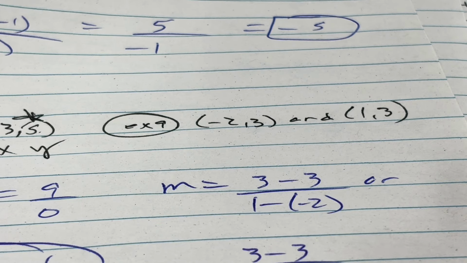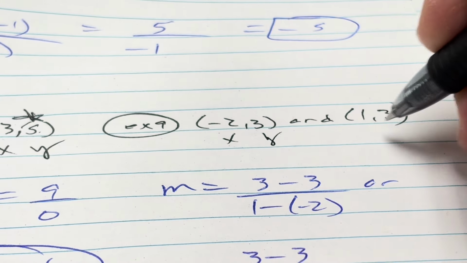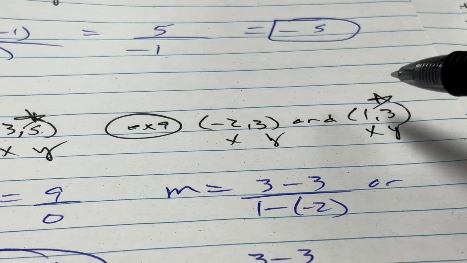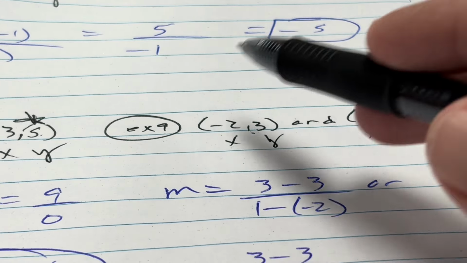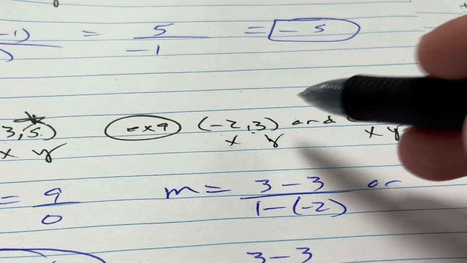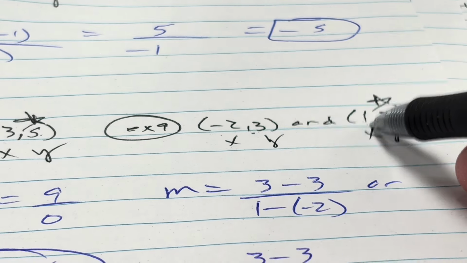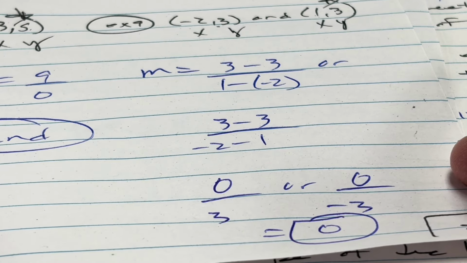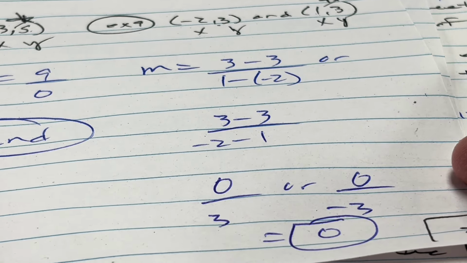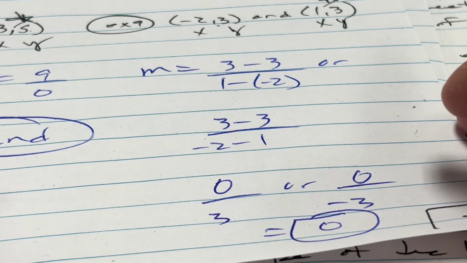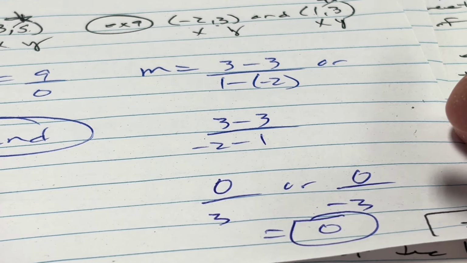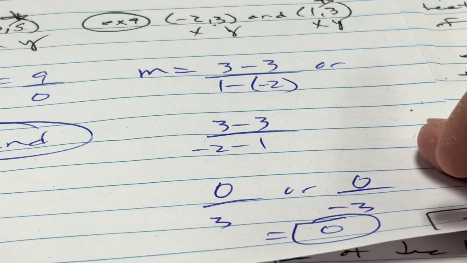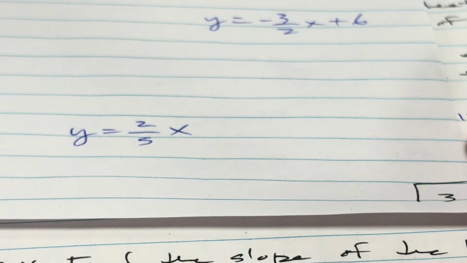Then we have number 9 here. We have -2, 3, and then 1, 3. x, y, x, y. What's the bigger y value? They're both the same. So I'm going to do 3 minus 3 over 1 minus -2, or I can do 3 minus 3 over -2 minus 1. Either way, I get 0 over 3 or 0 over -3. That's 0. That's not undefined. That's a street that doesn't go up. It's completely flat. So it has a slope of 0. Not no slope, it has a slope of 0.